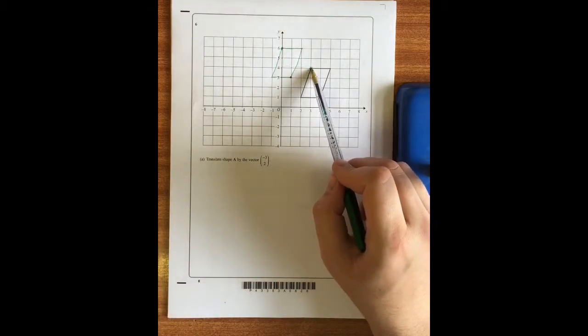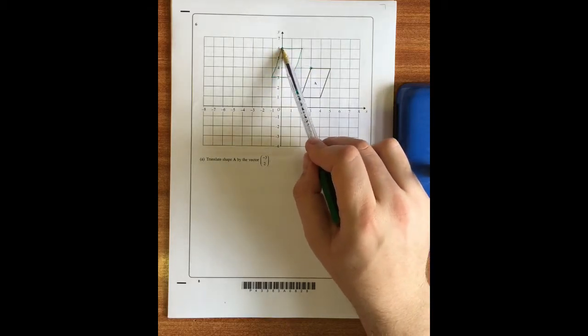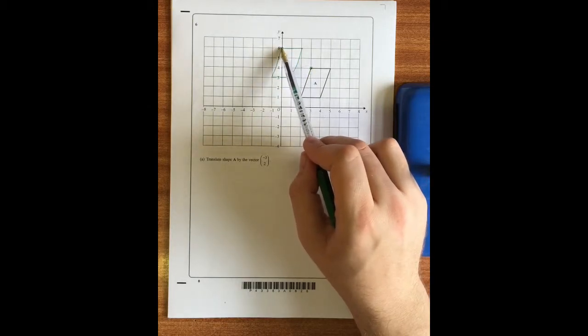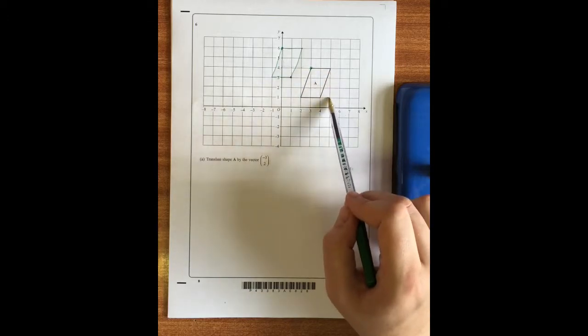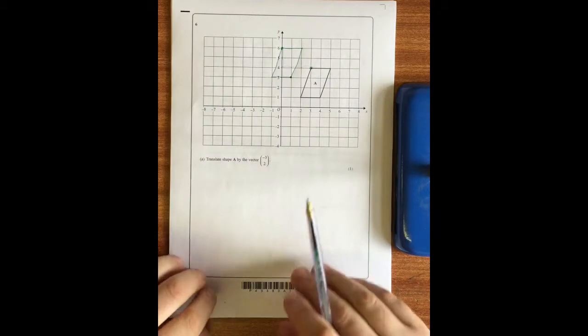So I've chosen the top left corner, and I've gone 1, 2, 3 left and 2 up. So the top left corner will go to there. It's important that you now draw the shape in with that being the top left corner. So 2 across, diagonally down 3 and across 1, down 3 and across 1, 2 and join back up again.